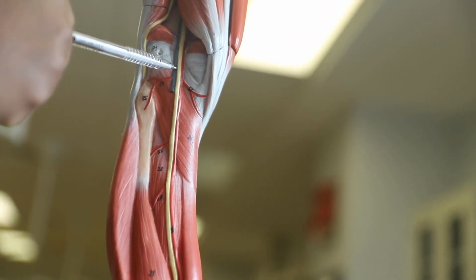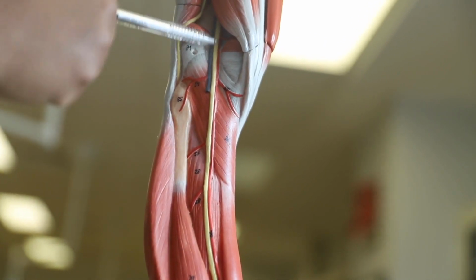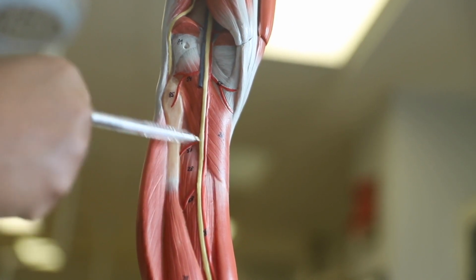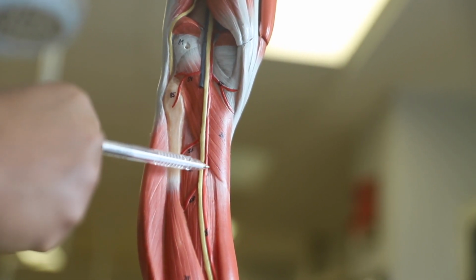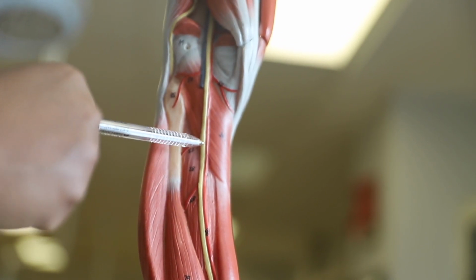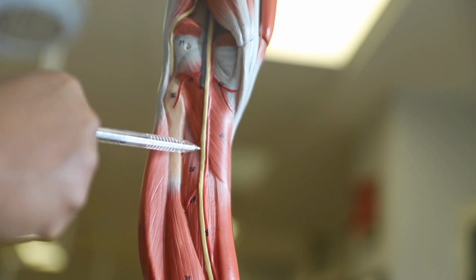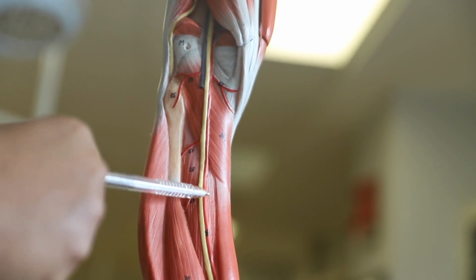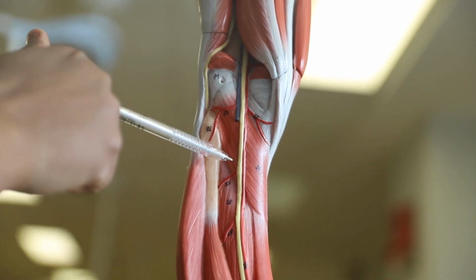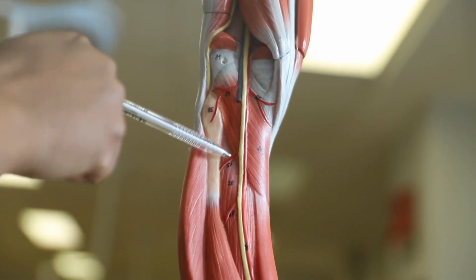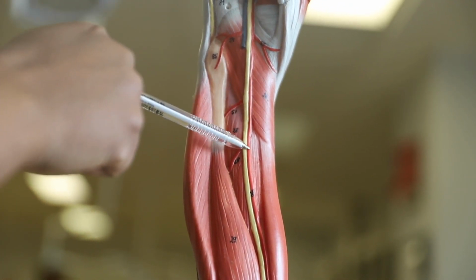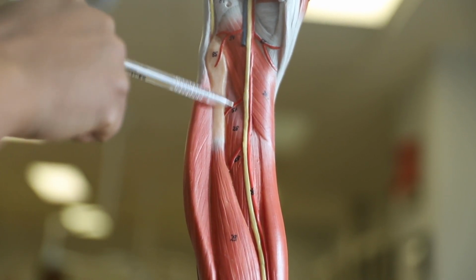Okay, and the course of the popliteal artery ends at the lower border of the popliteus muscle. At this level, the popliteal artery bifurcates into two terminal branches. The first continues downward as the posterior tibial artery. The second terminal branch is the anterior tibial artery. So the terminal branches are the posterior tibial, descending downwards, and the anterior tibial, this one.